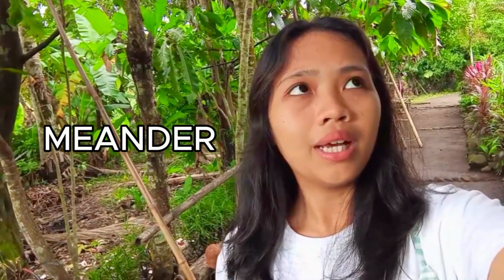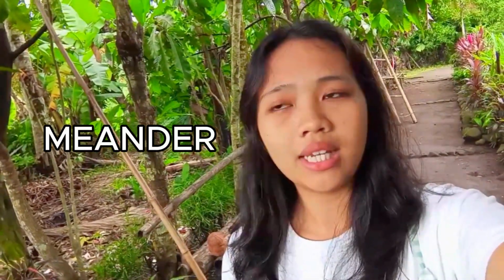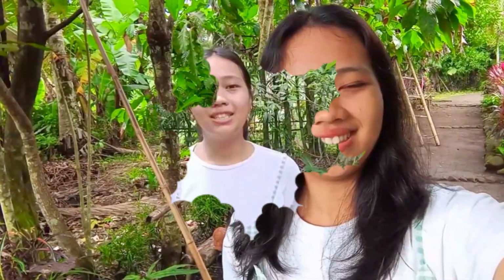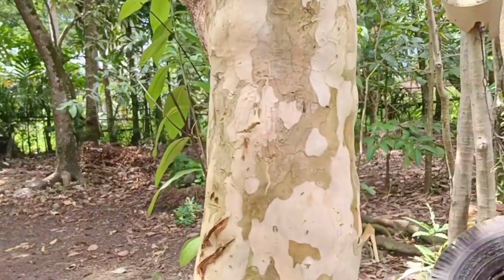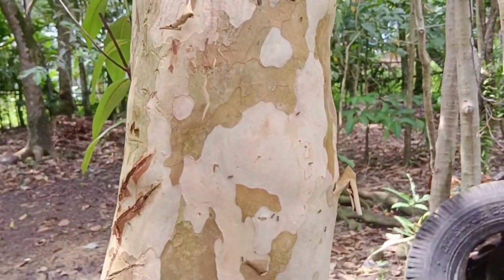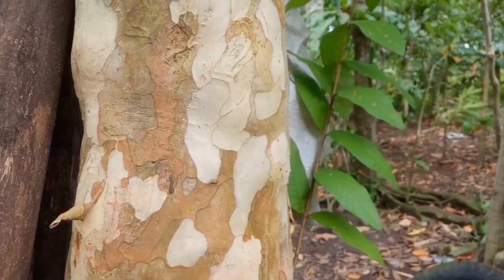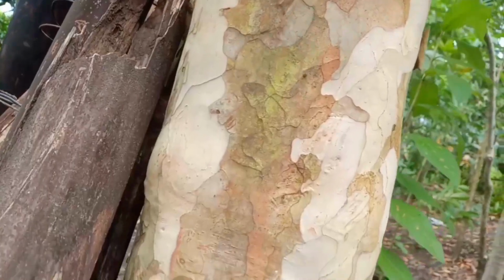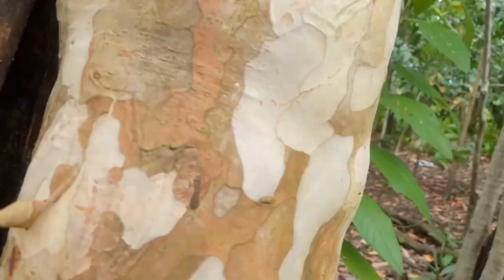Let's talk about the meander pattern. So, a meander pattern is a winding or curved path that twists and turns. First, we have this, which can also be seen as an example of a meander pattern. As you can see, the edges of the peeled bark don't form a straight line. Instead, they curve and twist in a winding way.